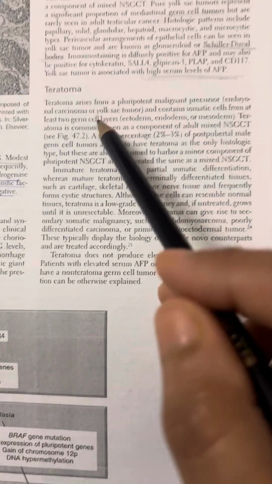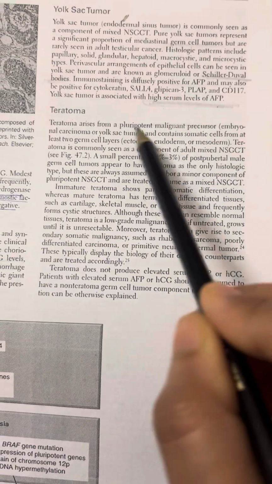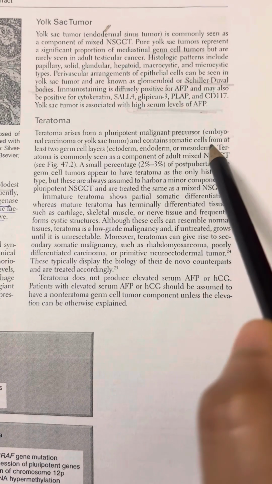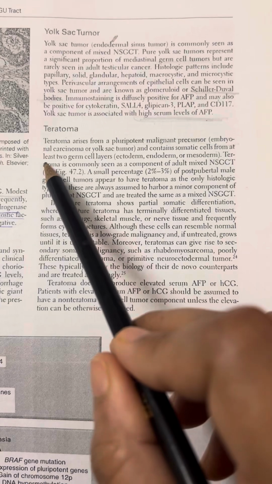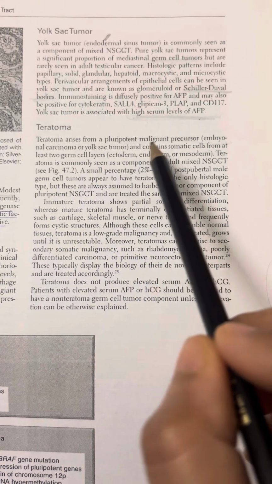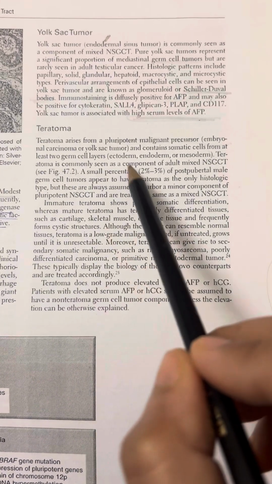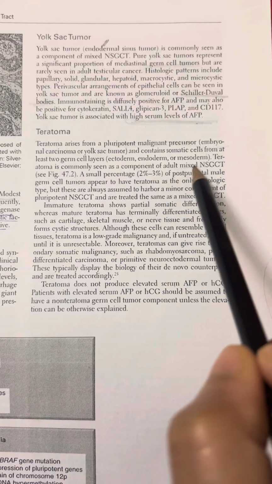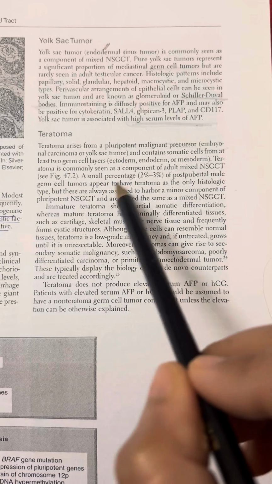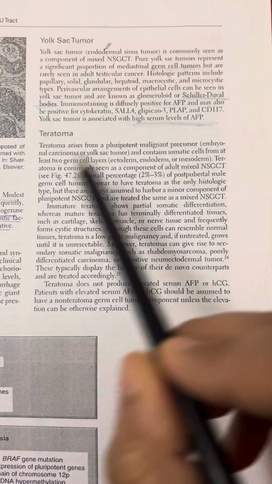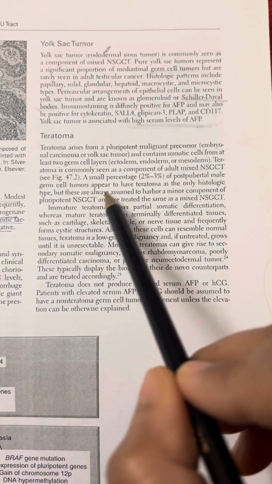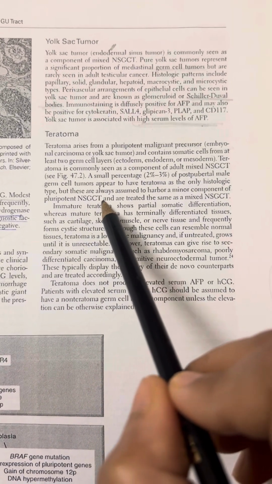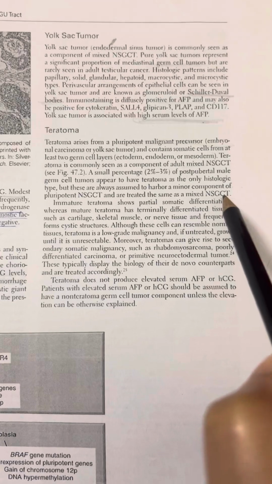Teratoma arises from a pluripotent malignant precursor like embryonal carcinoma or yolk-sac tumor, and contains somatic cells from at least two germ cell layers: ectoderm, endoderm, mesoderm. Teratoma is commonly seen as a component of the adult mixed NSGCT, and in a small percentage, 2 to 3%, of post-pubertal male germ cell tumors appear to have teratoma as the only histological type, but these are always assumed to harbor a minor component of pluripotent NSGCT and are treated the same as mixed NSGCT.